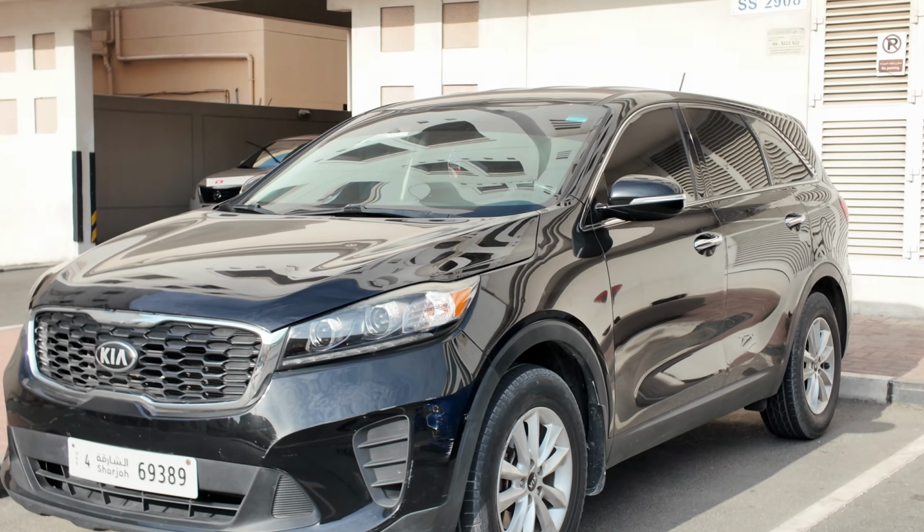So today in our vlog, we have a very special topic. Today we're going to cover which car is GCC and which one is non-GCC. How do we find out if this car is GCC or non-GCC? A few steps to be followed. To check GCC or non-GCC, let's open the door.